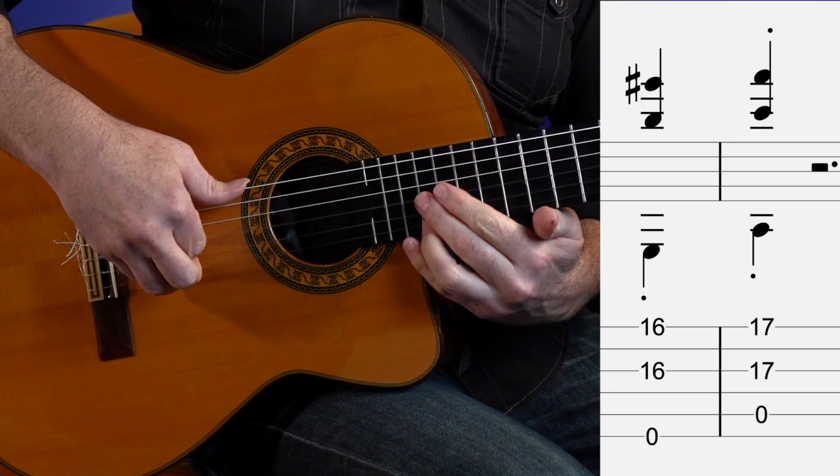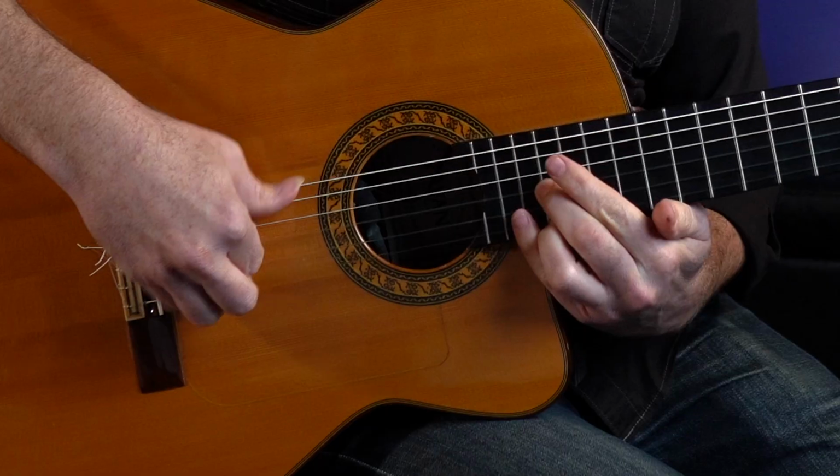Another great way is like this, which you hear at the end of Tango en Skaï by Roland Dyens. Argentine tangos are so cool and so fun to play.